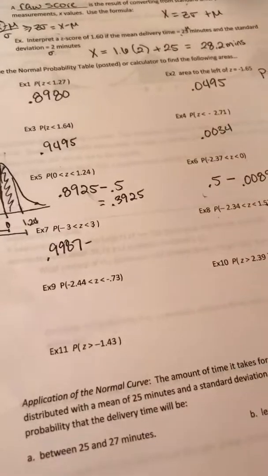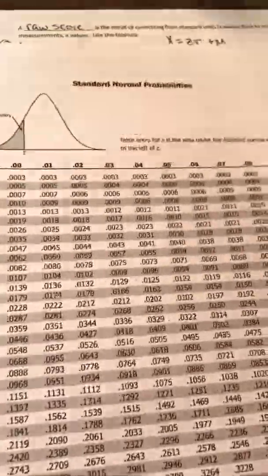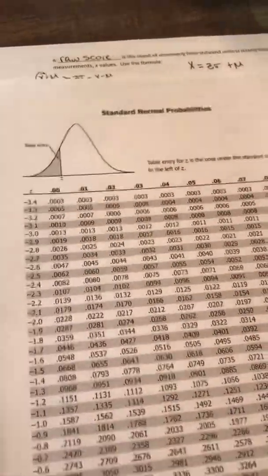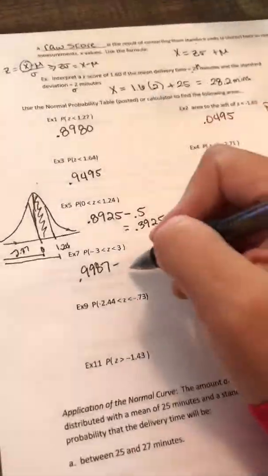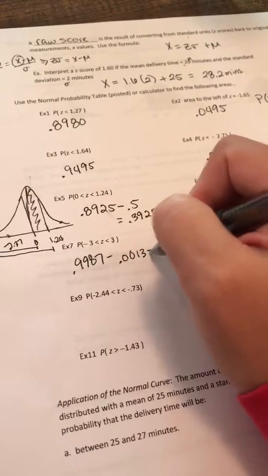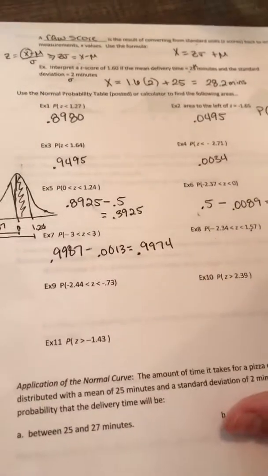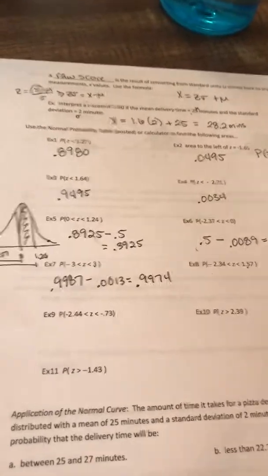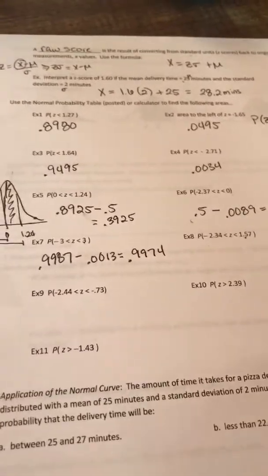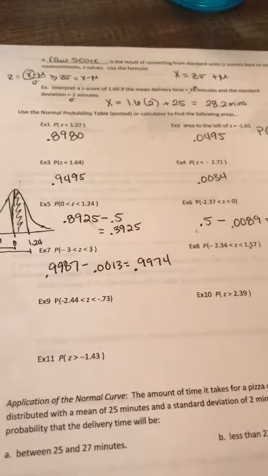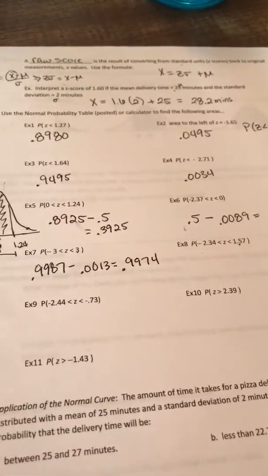Minus the value for negative 3.0, which is up here, 0.0013. If you subtract, you get 0.9974, which is 99.7%. If you round to 3 decimals, 0.997. So if you wrote down 0.997 because you thought about the empirical rule, I would take it.